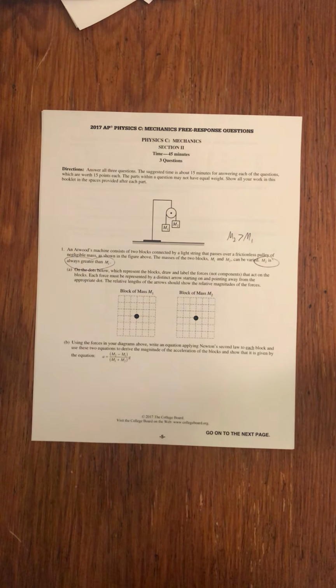It infuriates me that they do this. There's no reason for it. I don't know. It's just the worst type of bureaucracy. Anyway, sorry for that rant. Here we go. No components on free body diagrams.